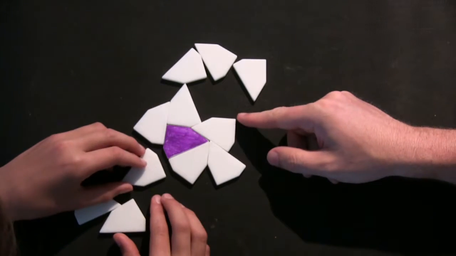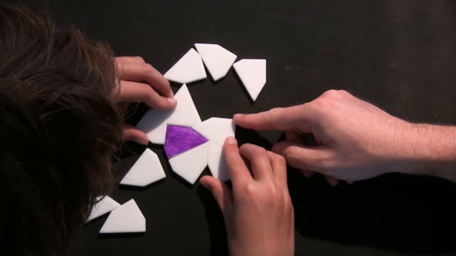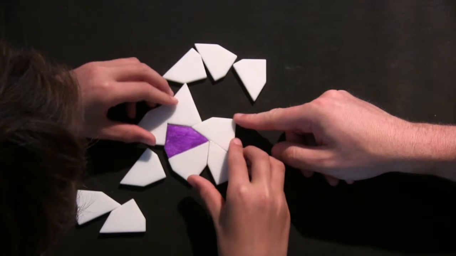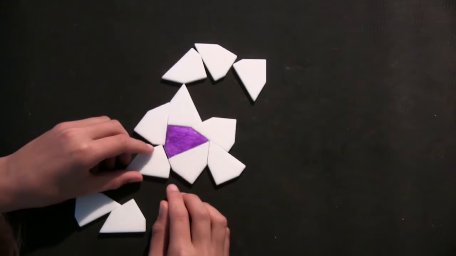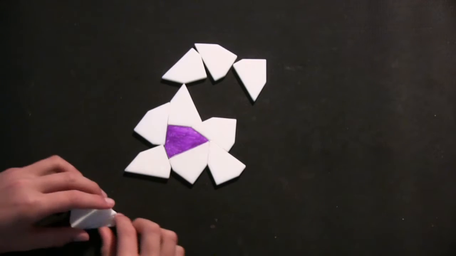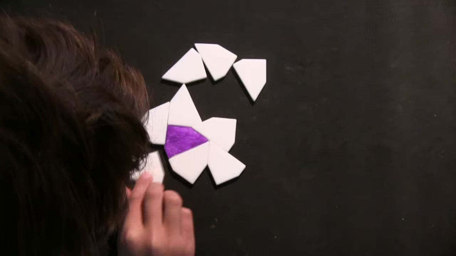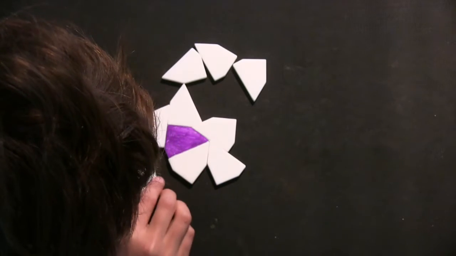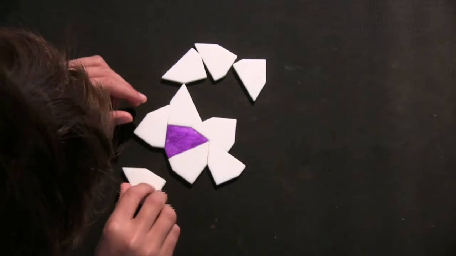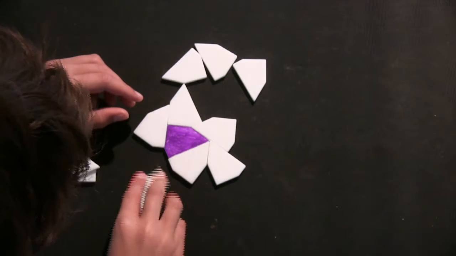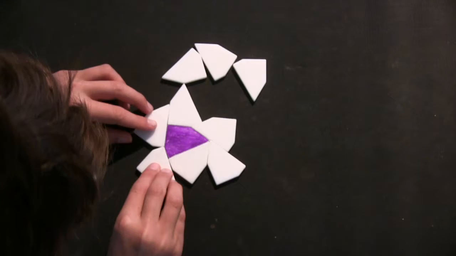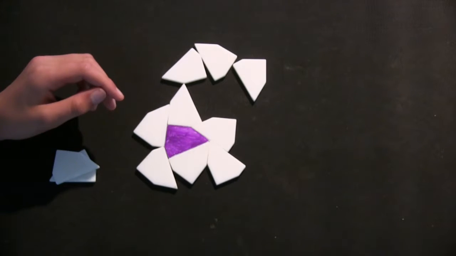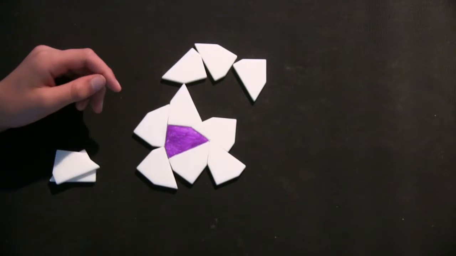Is that in there? I can't tell if that's just a gap from the coloring. Does that fit? That fits. Does this work? What do you think?